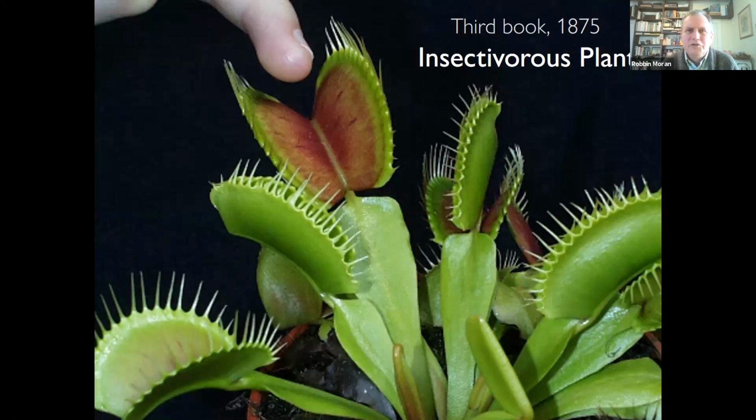On the window, which is to my right, my wife and I cultivate petunias, and the stems of petunias are covered with these tiny little viscid hairs, and they trap gnats and very small flies. But as far as I know, the petunia is not an insectivorous plant. It has no mechanism of digesting those insects and absorbing their remains. So the idea that just seeing insects stuck to a plant meant that they were carnivorous and were eaten by the plant, that's not correct.